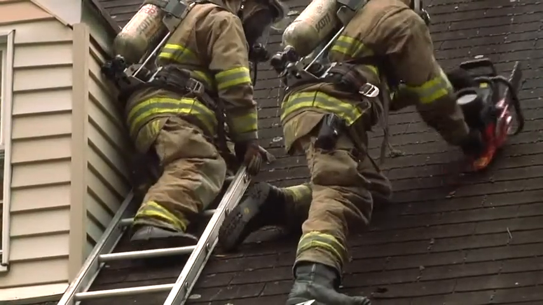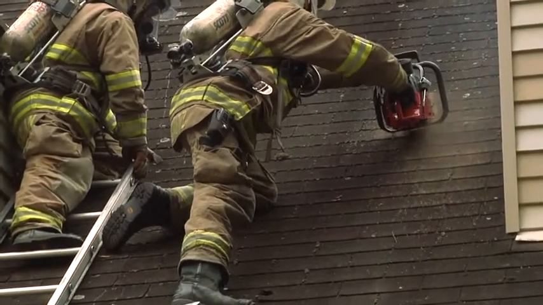So Tim's going to step out there on his Halligan and get a comfortable position, and he's going to begin to make his cut.